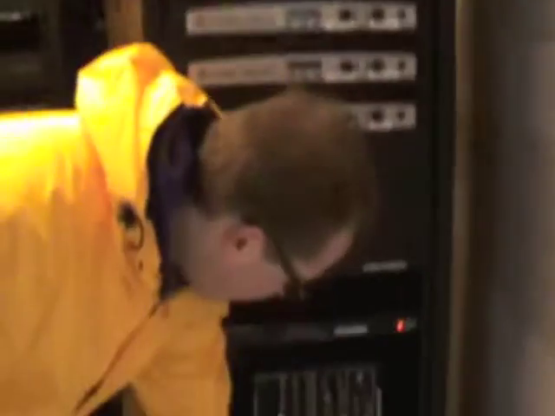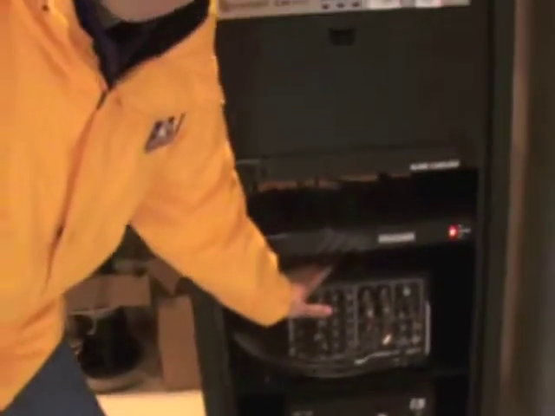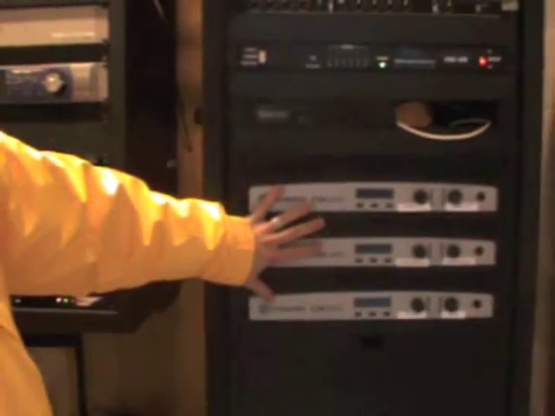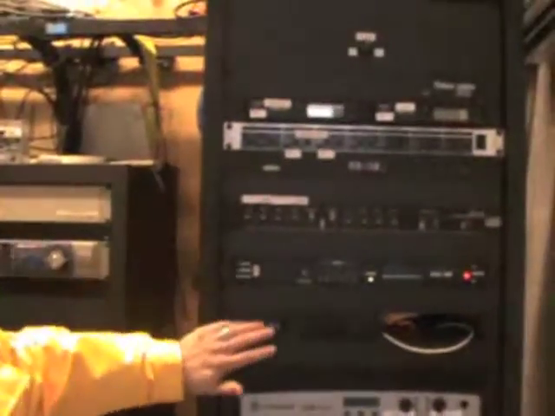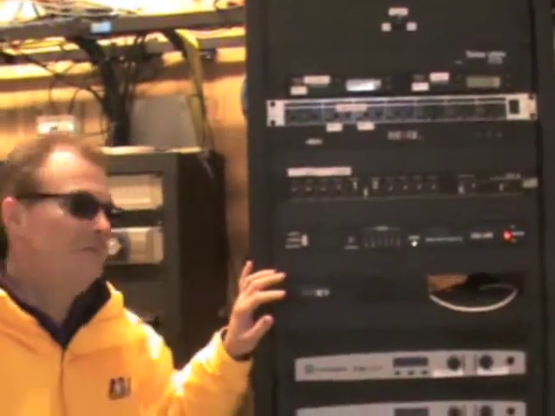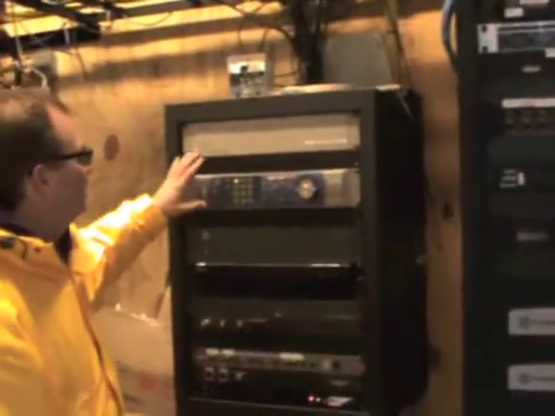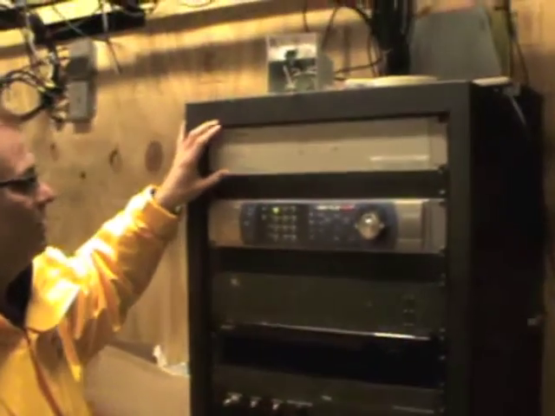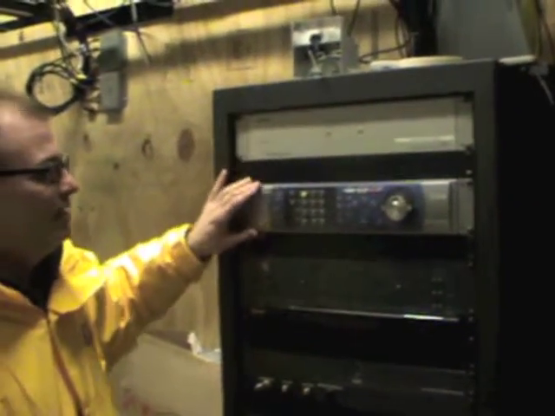Right here are the PCs for audio, Scoreboard, and the TriCaster, and then our amplifiers which run the stadium speakers, and all the mixers, intercom systems, all that are right here. And then all of the cameras are actually Panasonics, and they all are switched right here at this point.